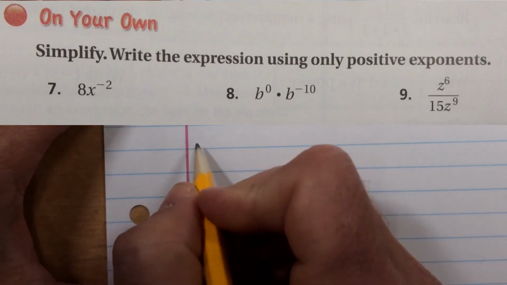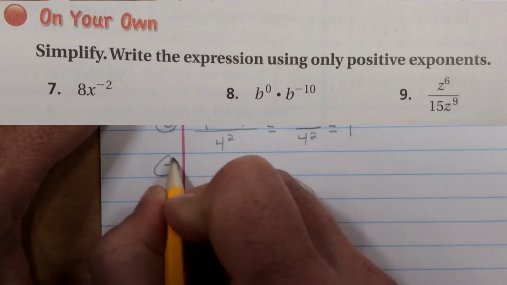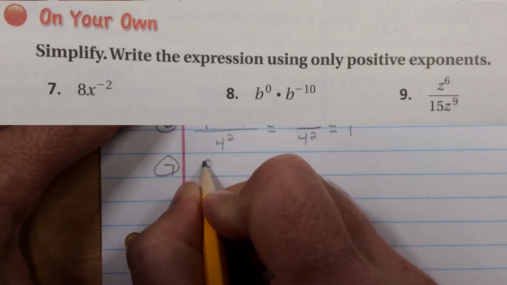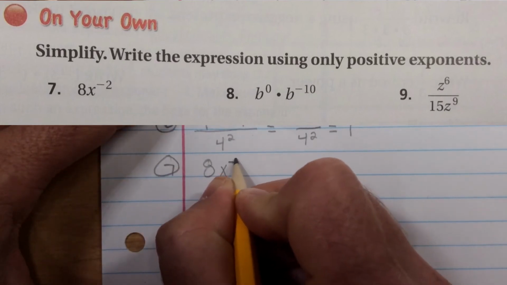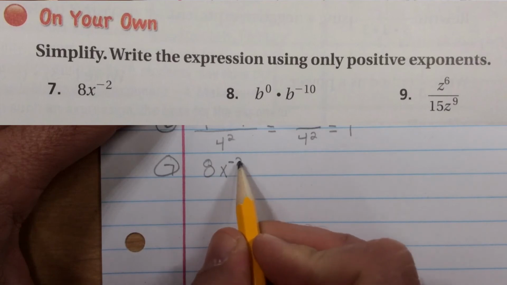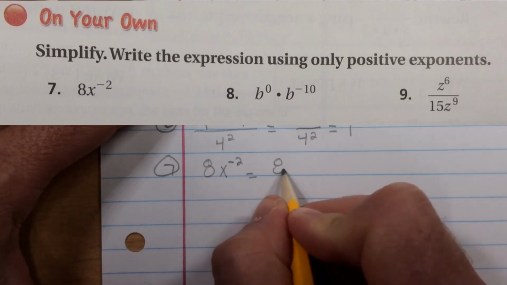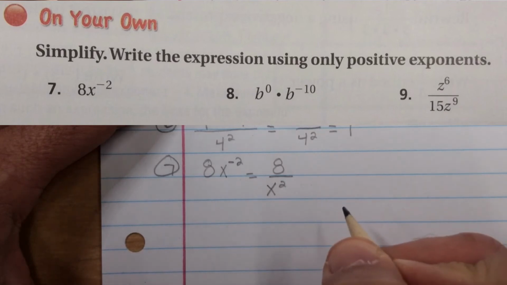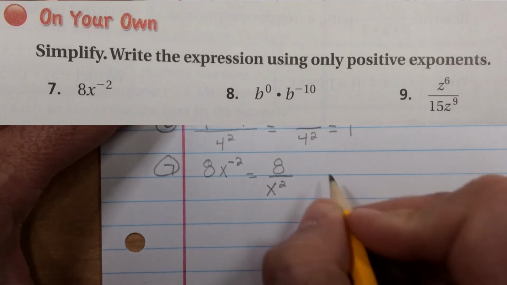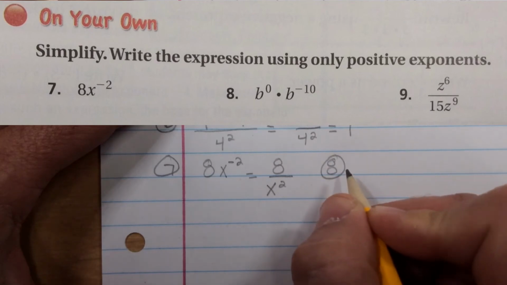Number 7 for the on your owns is 8x to the negative 2. That negative 2 only applies to the x because this is not in parentheses. So that would just be 8 over x squared.